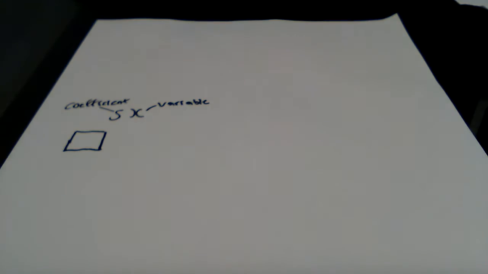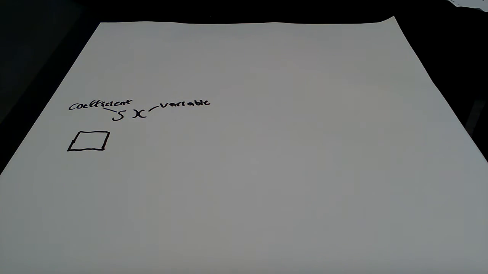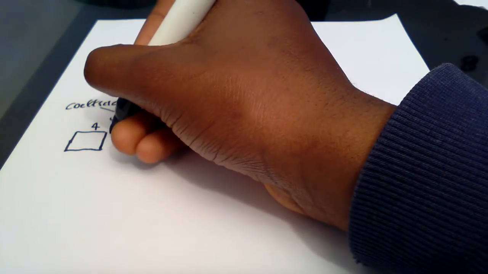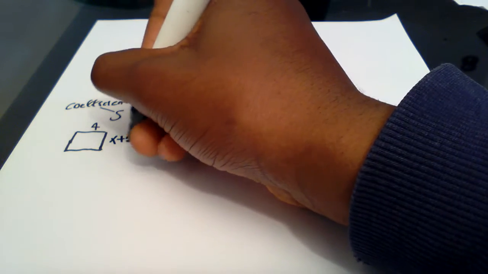Let's start off with this. This is a stylish way of expanding and simplifying brackets. These are for squares, polygons and different shapes. So 4, and then x plus 2.